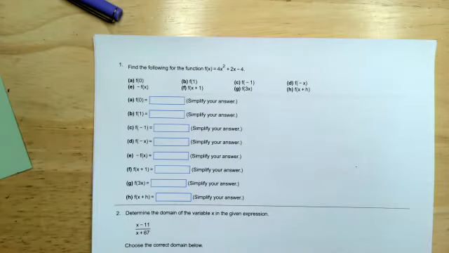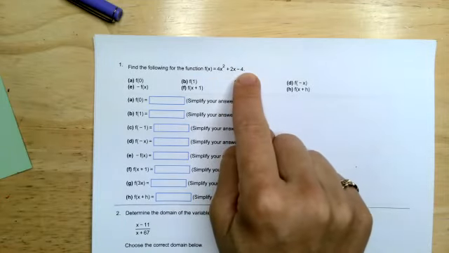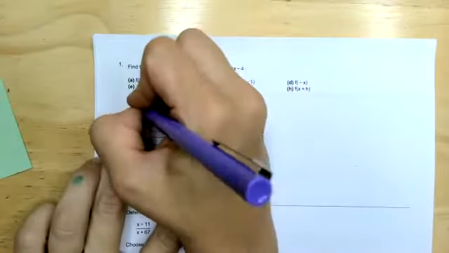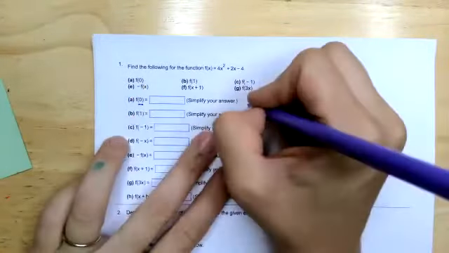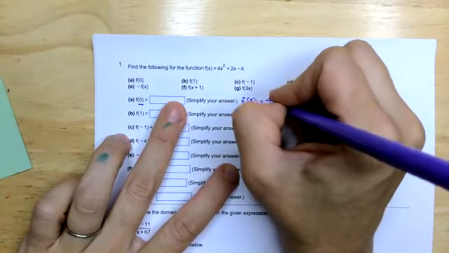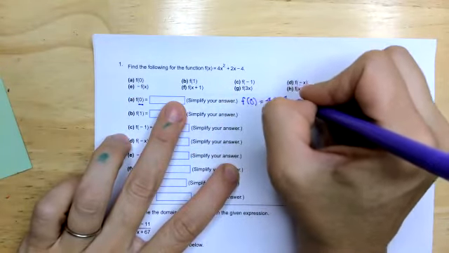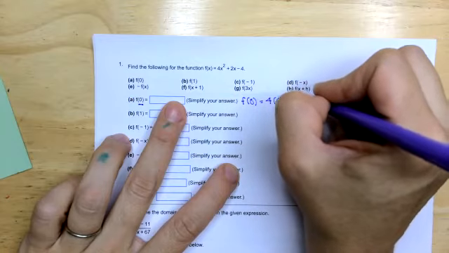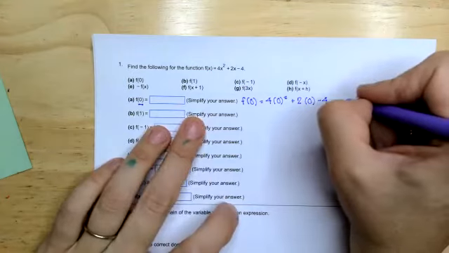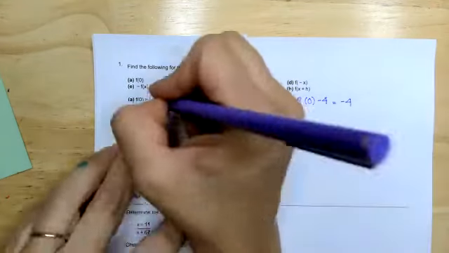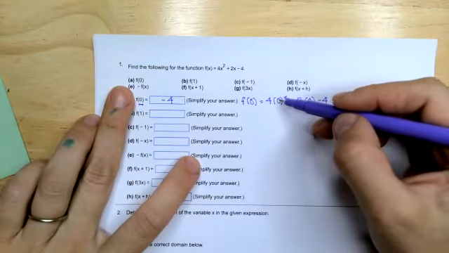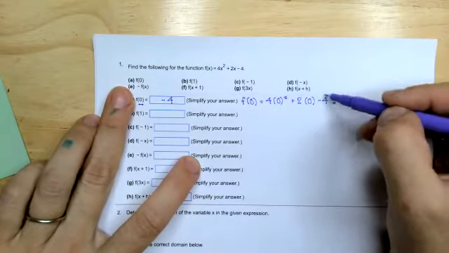What this means is you're going to take this equation, this function, and you're going to put in that number for x. So f of 0 means it's 4 times 0 squared plus 2 times 0 minus 4. So that's just negative 4. Because 4 times 0 is 0, 2 times 0 is 0. You just have negative 4.